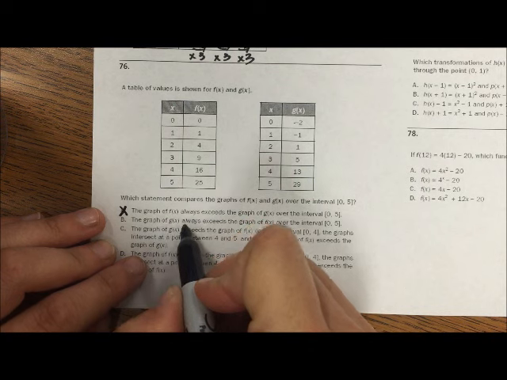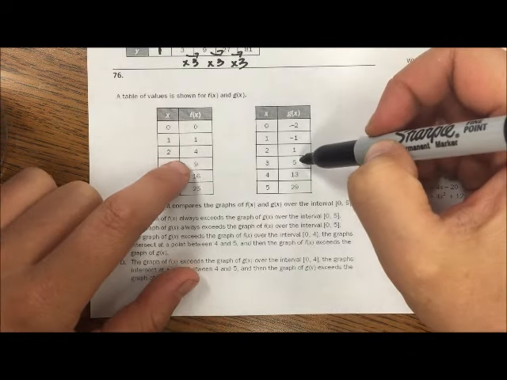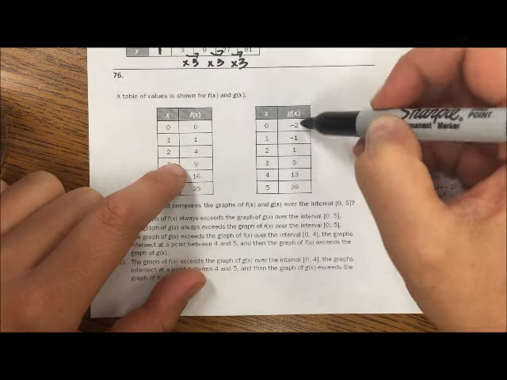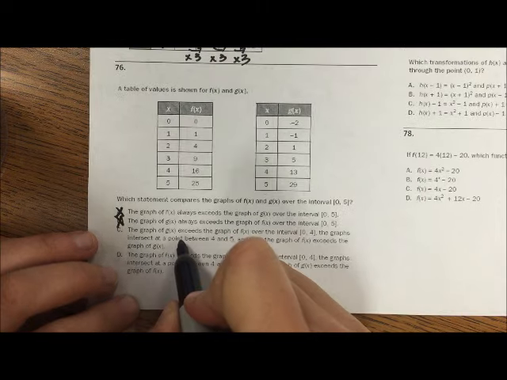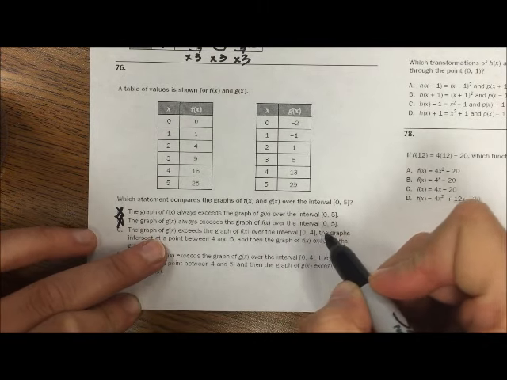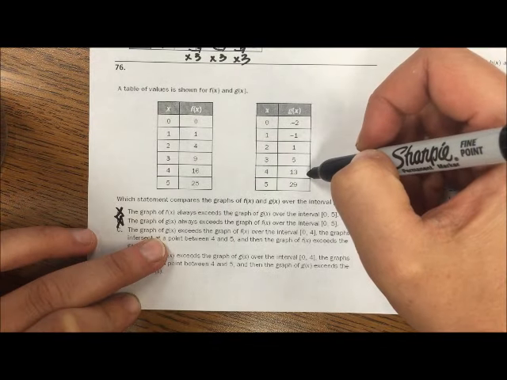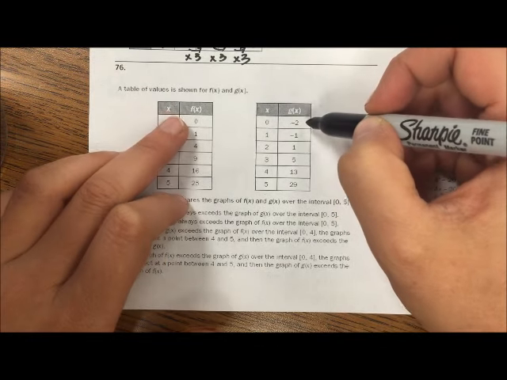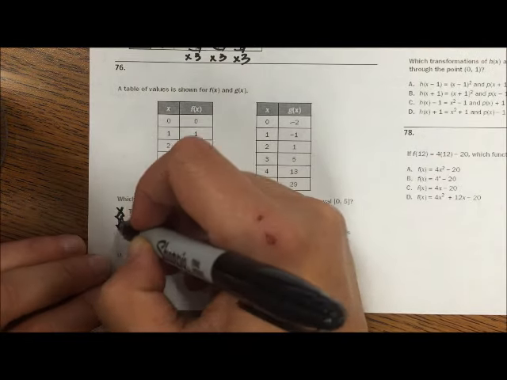The graph of g of x always exceeds the graph of f of x. Well, that's obviously not true because look, 5 is less than 9. These are all less than these. Okay. C, the graph of g of x exceeds the graph of f of x. So this exceeds this one from 0 to 4. But let's go ahead and check that. Well, that's not true because -1 is less than 1.